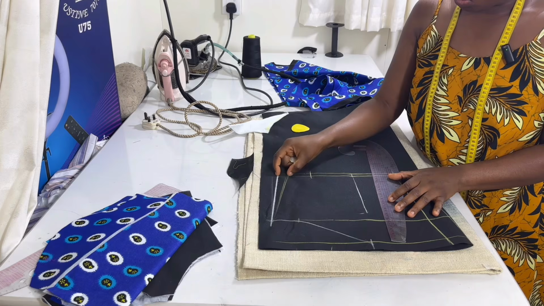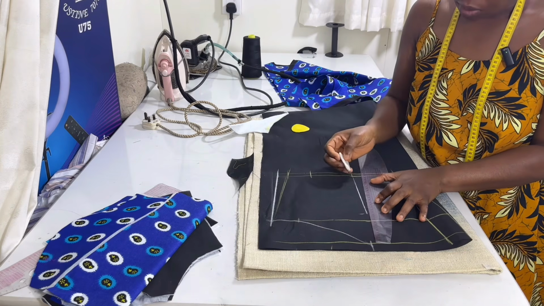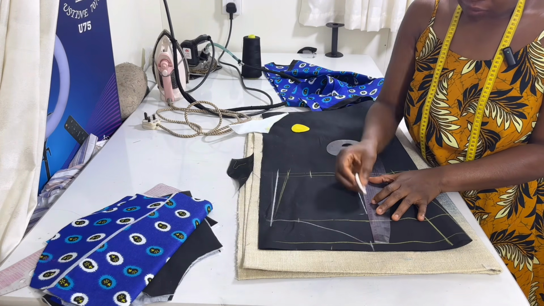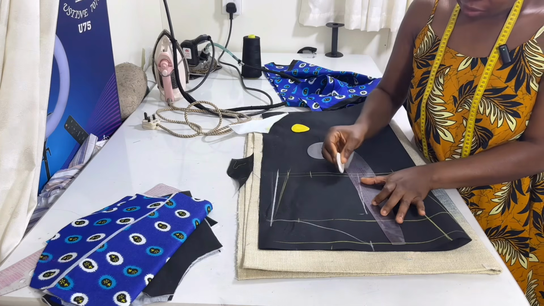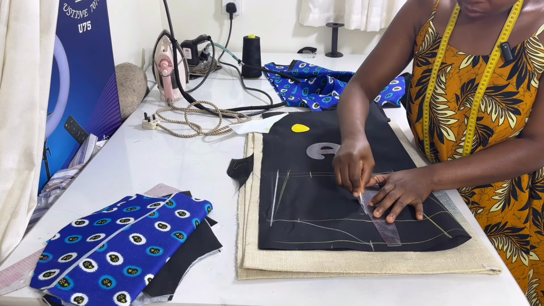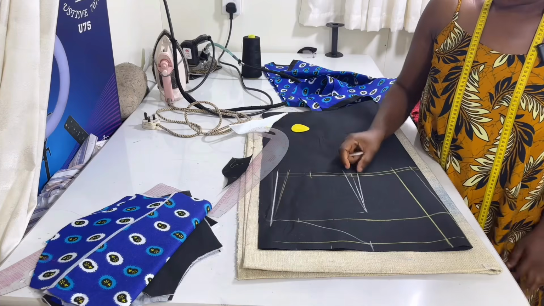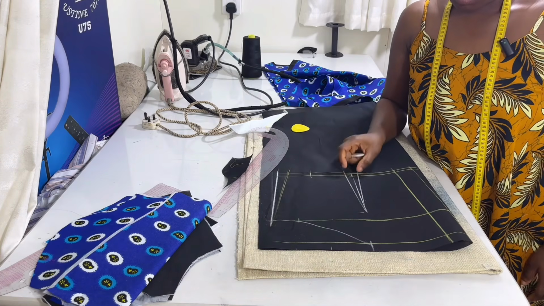Then I added 1 inch dart, right? So that means I'll have half on both sides of this line. Half inch, okay? So this is the dart position.